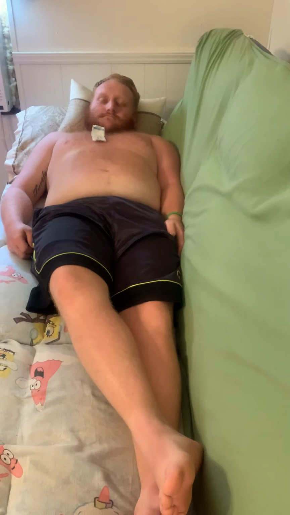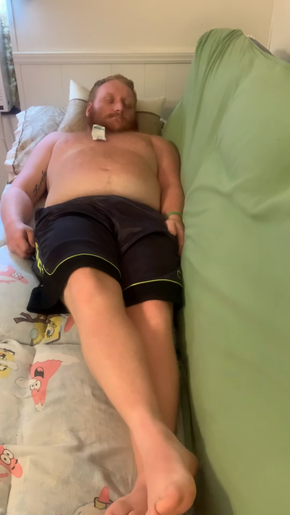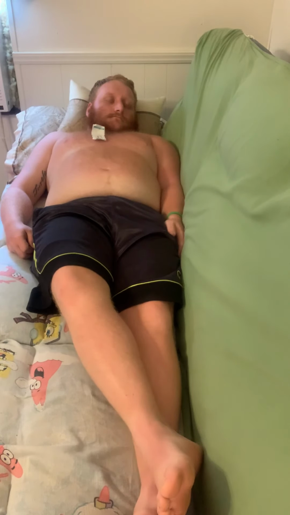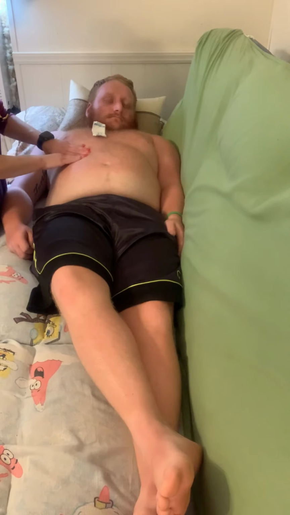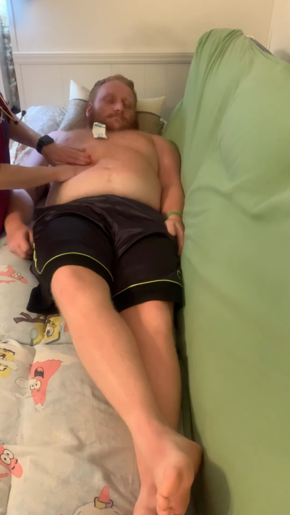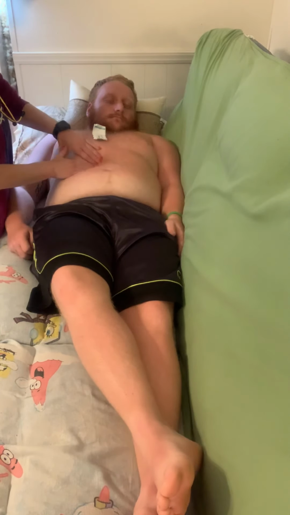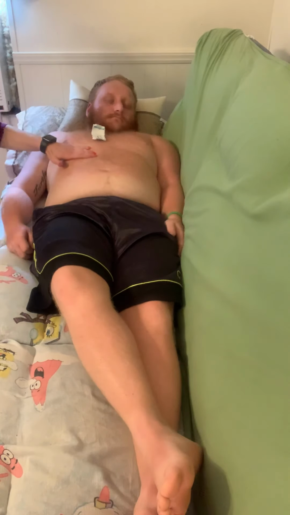And now we are going to do some deep palpation. We are going to feel the liver. We're going to have the patient inhale and then exhale, and we will be noting the liver edge. You should be able to feel the liver edge.